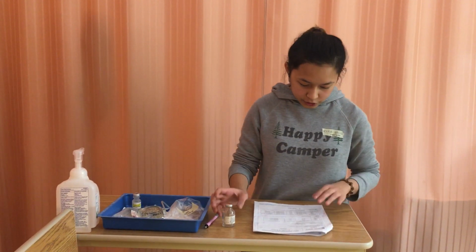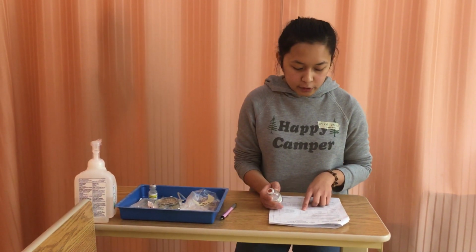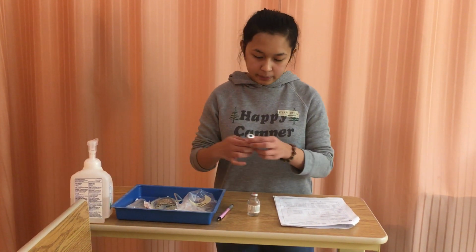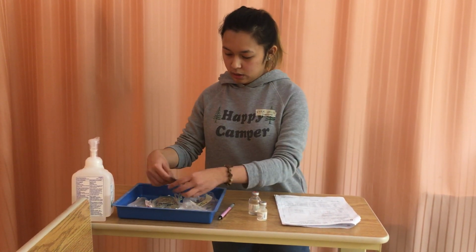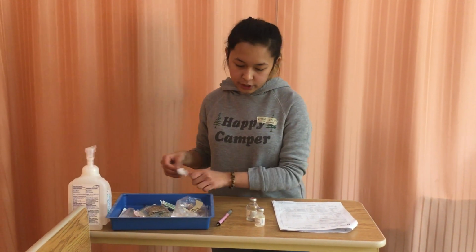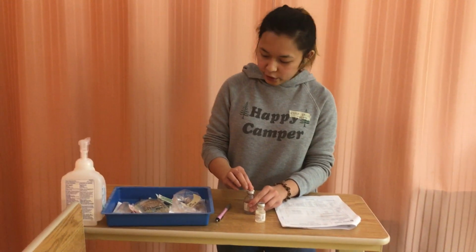Now for reconstitution, it says on the monograph that I would have to add 8.2 milliliters of normal saline for a final volume of 10 milliliters and a final concentration of 500,000 units per milliliter. So I'm going to get my normal saline. I'm going to swab for 30 seconds and let it dry for 15.